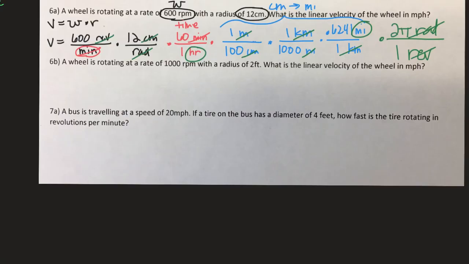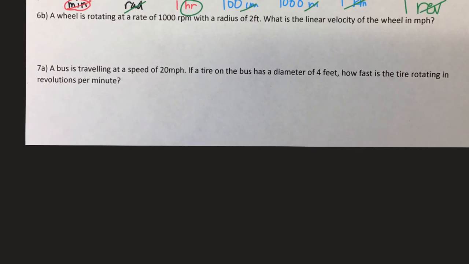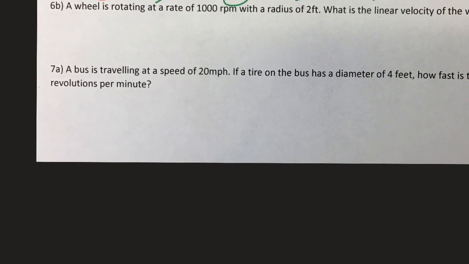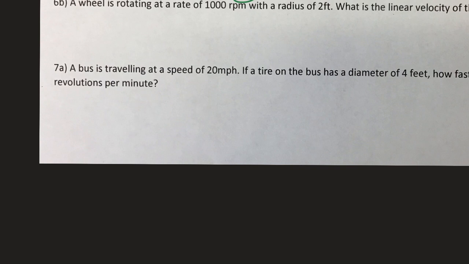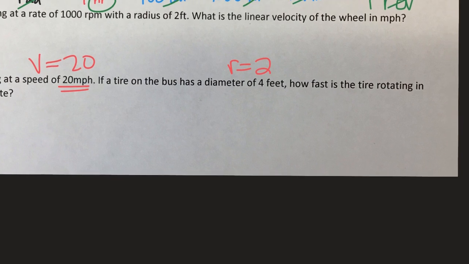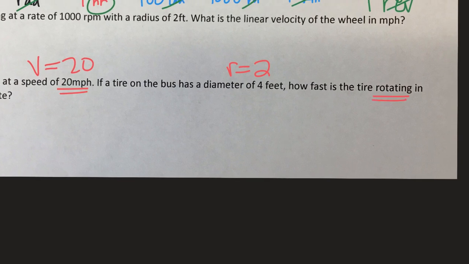Okay, here's the last from our notes page from today. A bus is traveling at a speed of 20 miles per hour. Okay, that is your linear speed, right? That's v equals 20, linear speed. If a tire on the bus has a diameter of 4, meaning it has a radius of 2 feet, how fast is the tire rotating? So it's looking for angular speed, right?